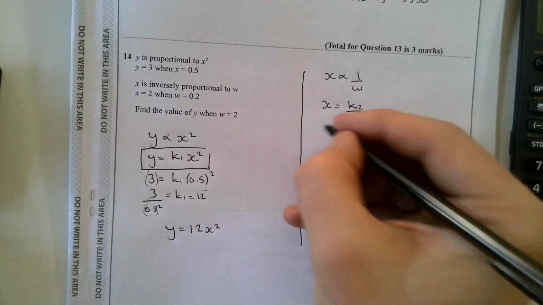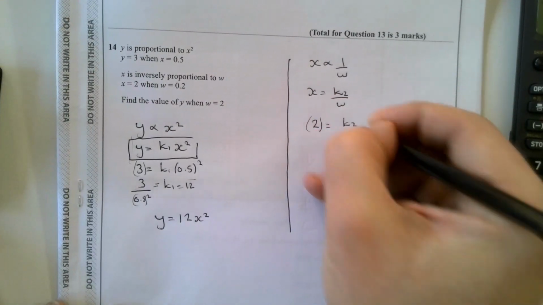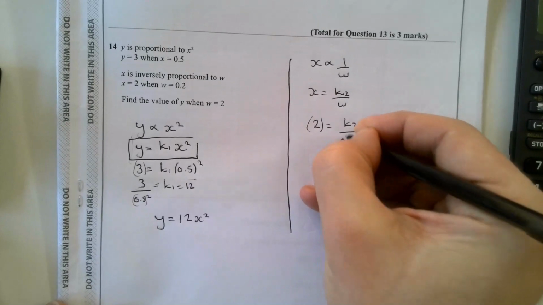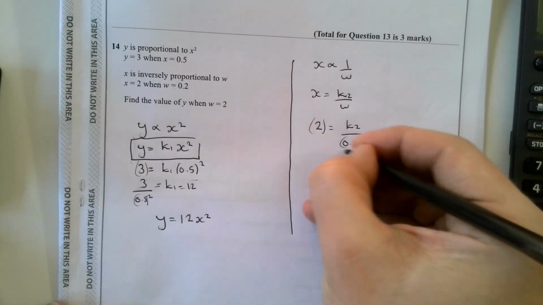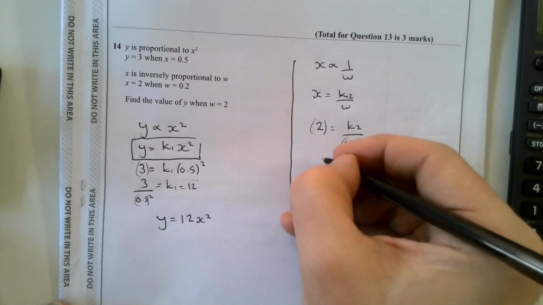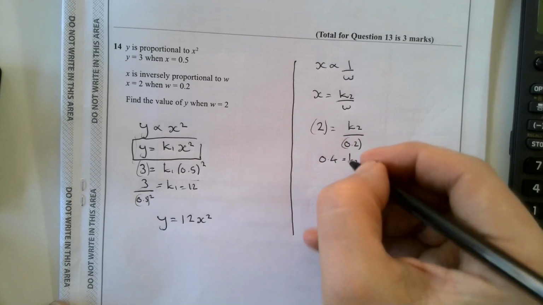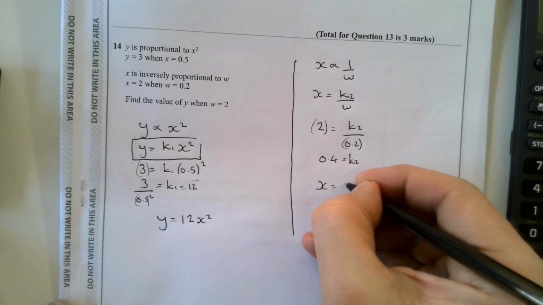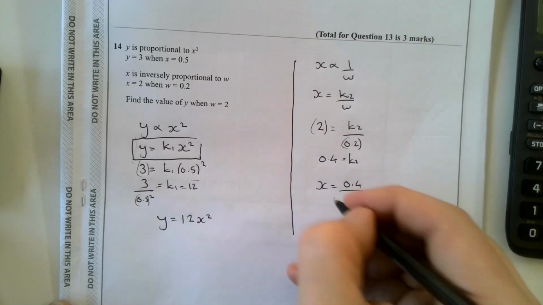If I wanted to do it on this side, I've got when x is 2, w is worth 0.2. So I'm going to work out k2. So how do I get rid of dividing by 0.2? I'm going to multiply both sides by 0.2. So I know that k2 is worth 0.4. So I now know that x is equal to 0.4 over w. Yeah, exactly the same thing.